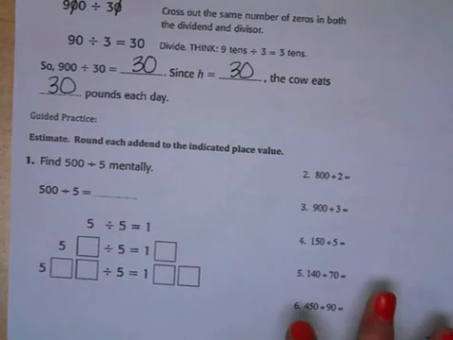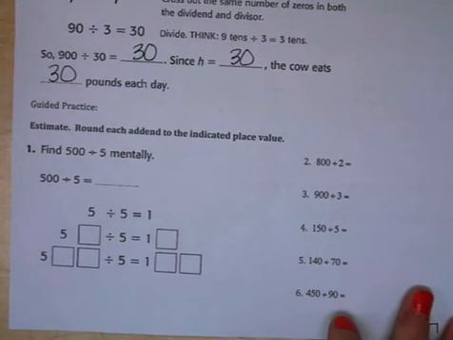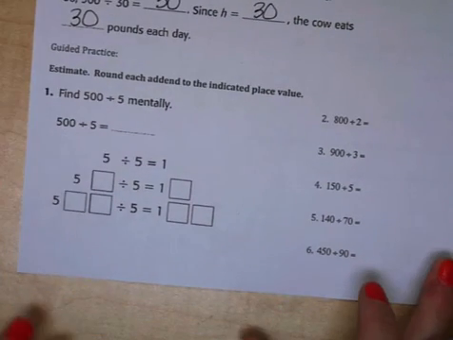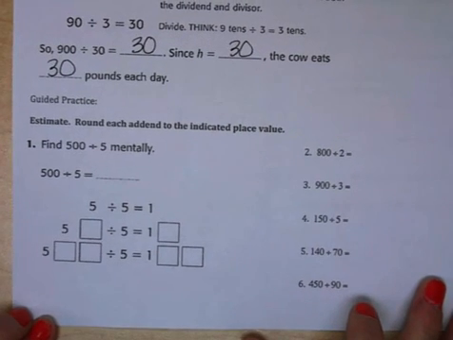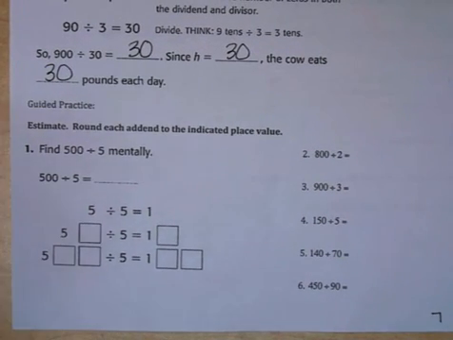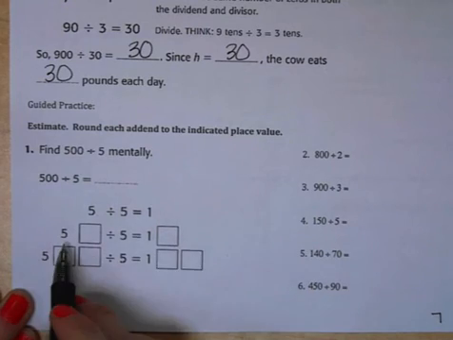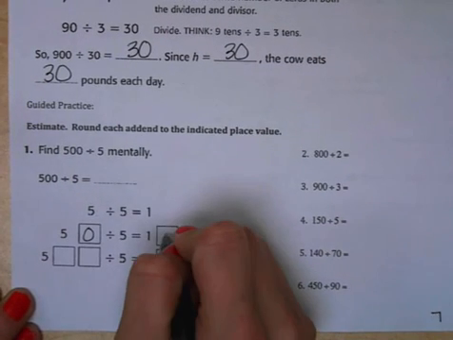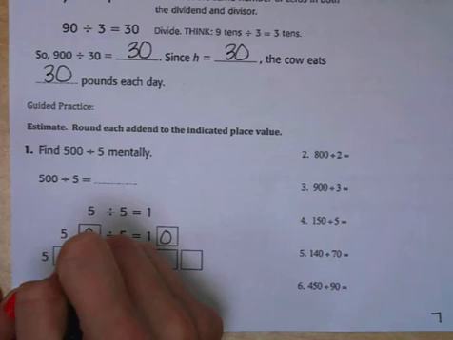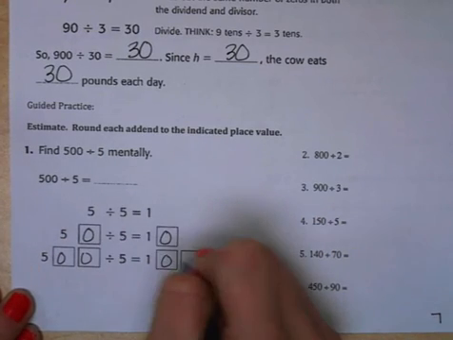Alrighty. First guided practice here says to find 500 divided by 5 mentally. So 500 divided by 5. Now if we use a fact family like above, we know that 5 divided by 5 equals 1. So 50 divided by 5 would equal 10. So 500 divided by 5 would equal 100.